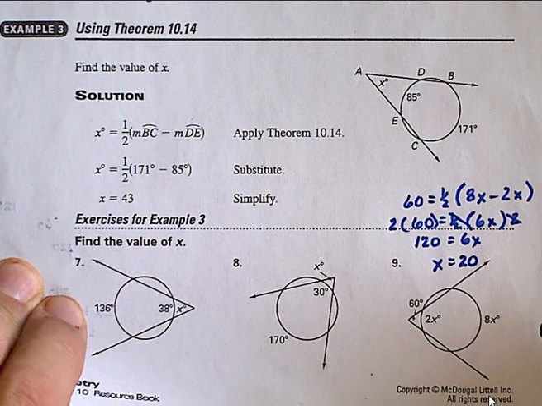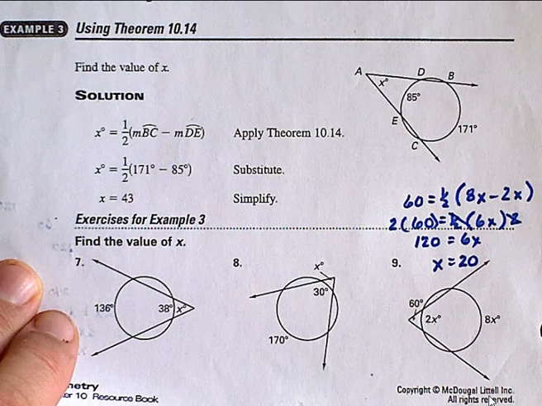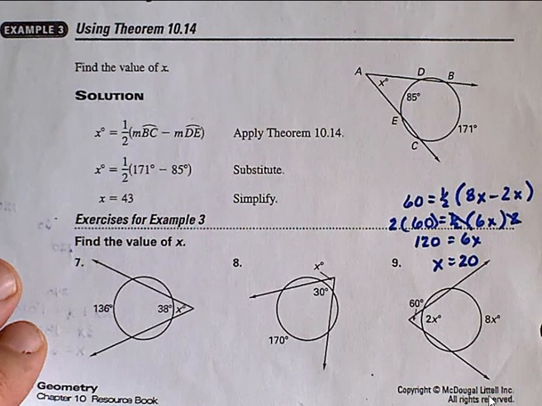So all of those were grouped together nicely. That'll make those a little bit easier.